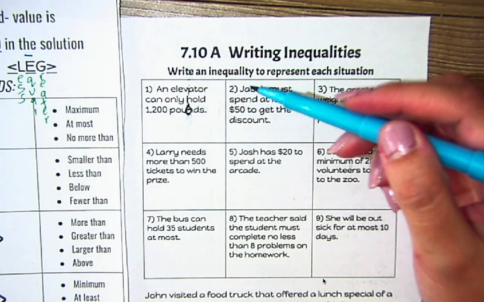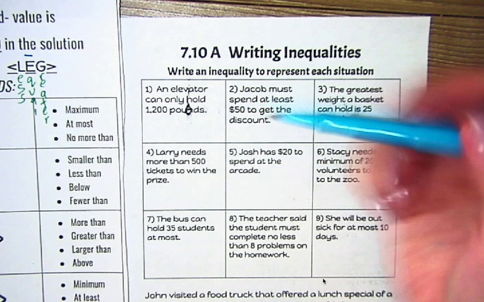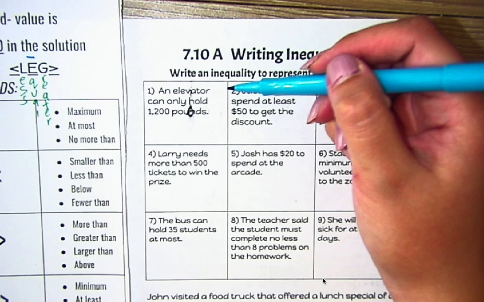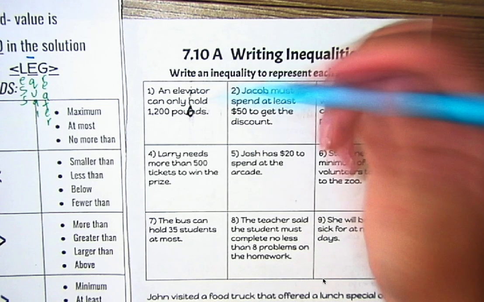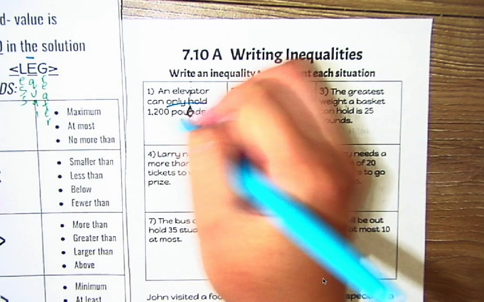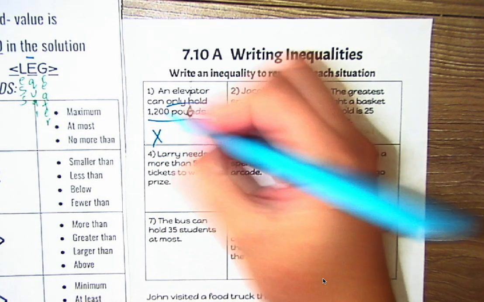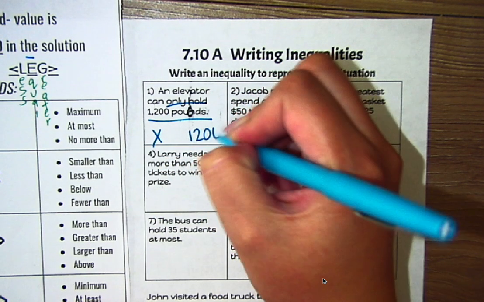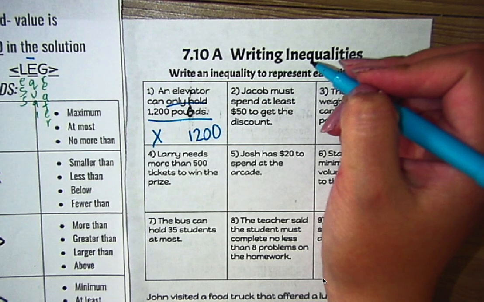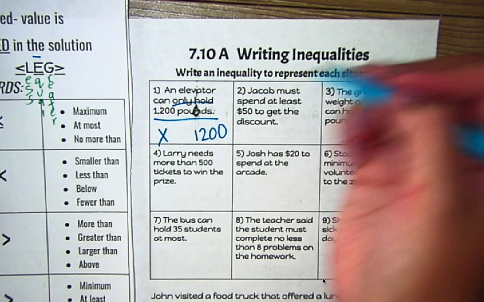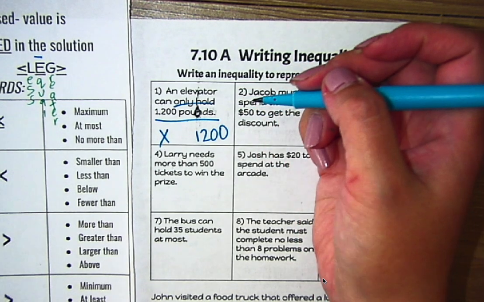So the first one, what I want you to do is underline key information. It says an elevator can only hold 1,200 pounds. Okay, so how we're going to write this, we know that X, and we know that it can only hold 1,200 pounds. Can our X be equal to 1,200?